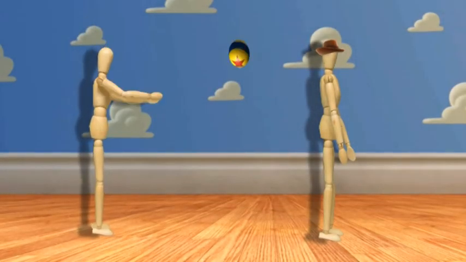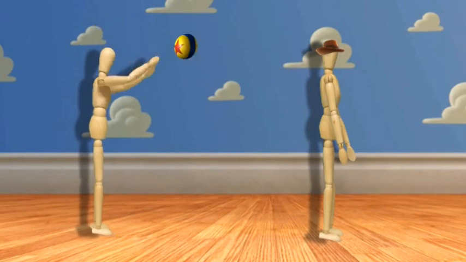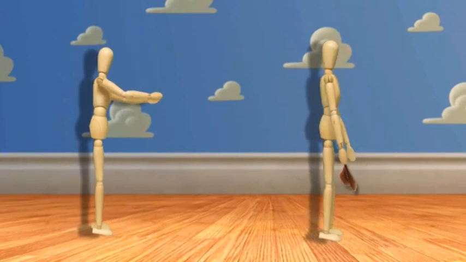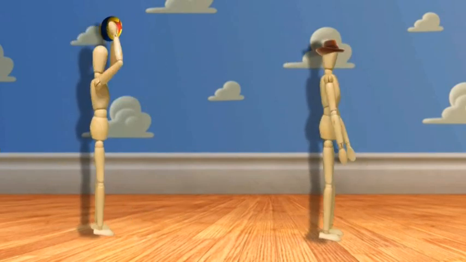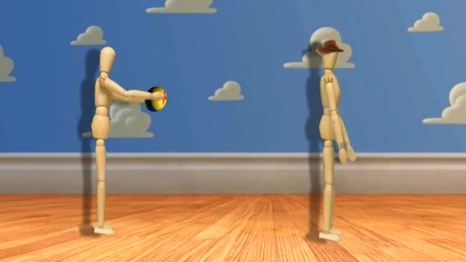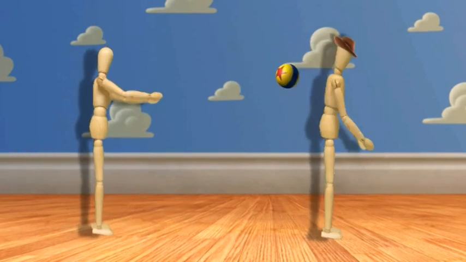Secondary action. This helps give the scene more life, so not every part of the object is moving at once. There is always something else going on. This could be a person throwing a ball at another person, knocking the hat off his head. The hat and the ball would keep moving after the person has stopped.